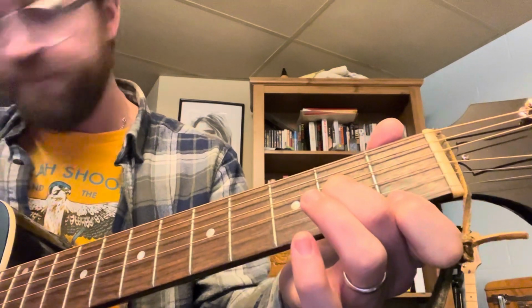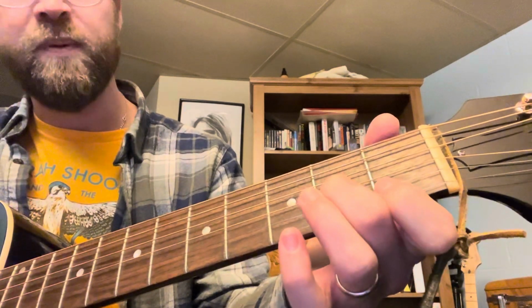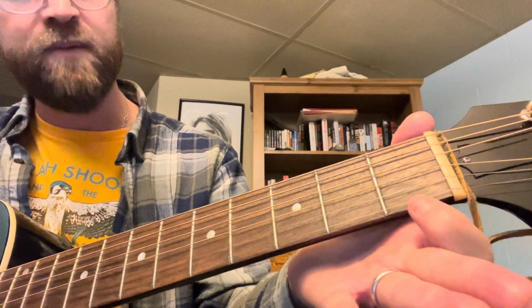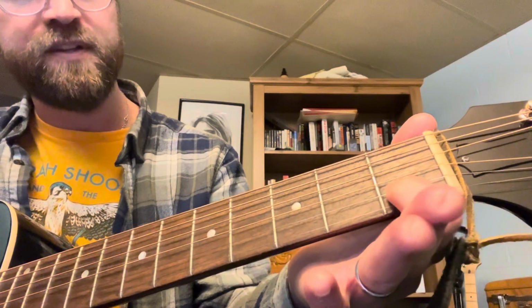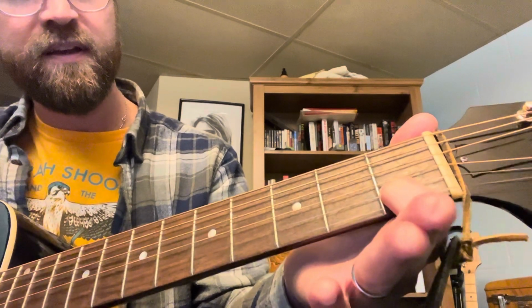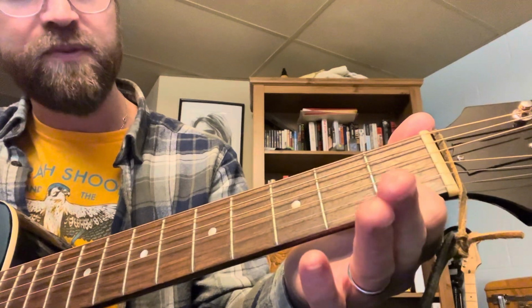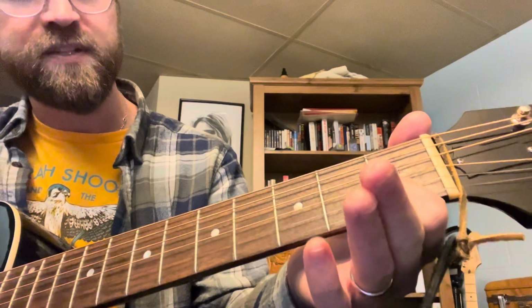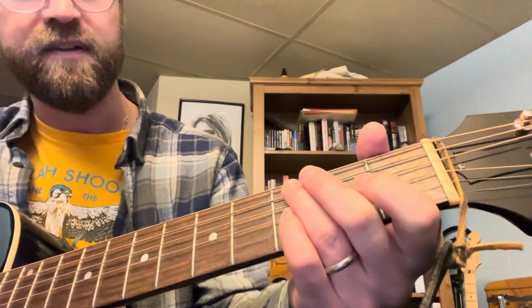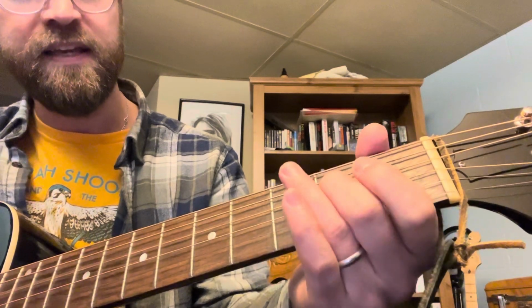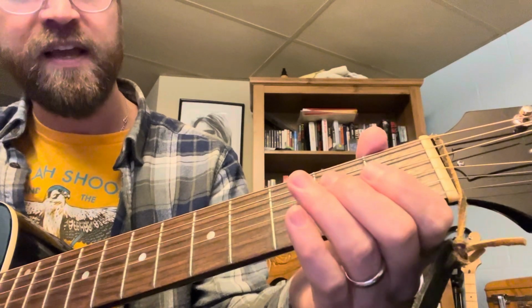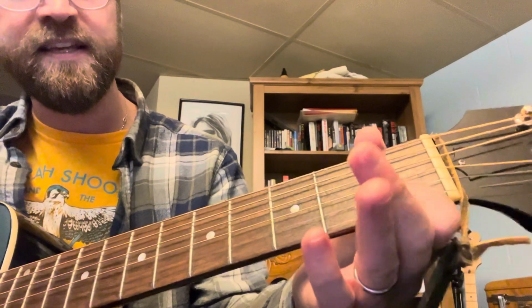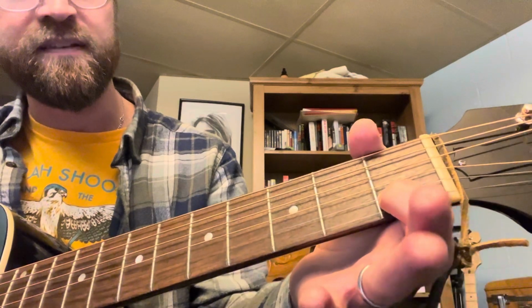Then we're going to use our middle finger to grab the 2nd fret of the G. There's an A. Then we're going to play the open B. And then we're going to use our pointer finger and grab the 1st fret of the B. And there's a C. So we're back at the root, back at that first note of the scale. So all together, C, D, E, F, G, A, B, C. We can do that descending.